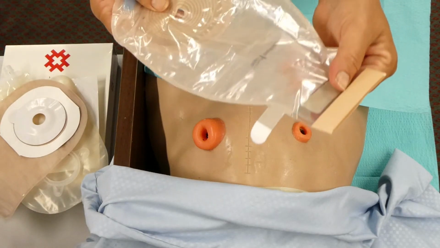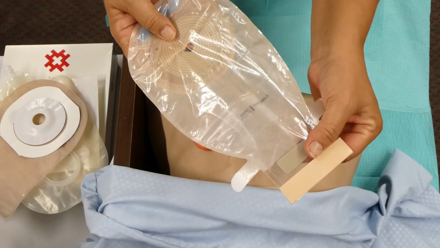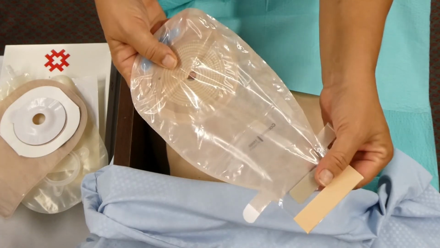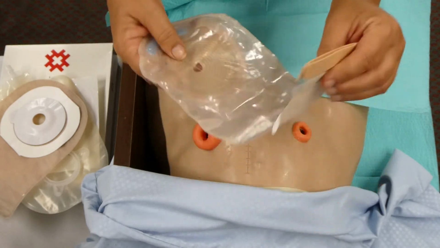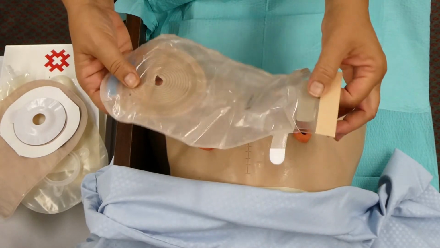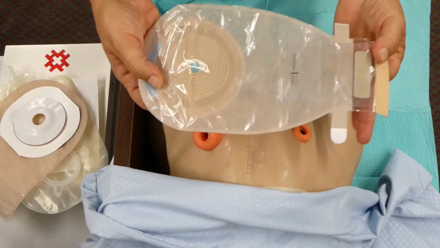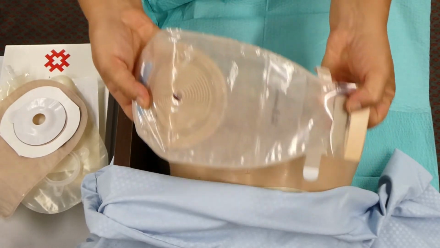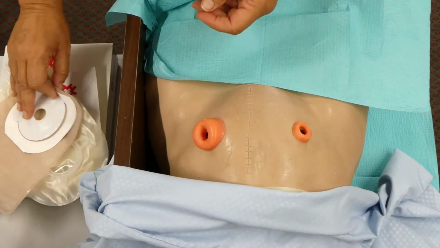Now, some bags are meant to empty and reuse. Sometimes Medicaid or Medicare will pay for only one bag a day or one bag every 3 days. You need to be aware of that so that you know you're not going to be using more than you have the ability to have for that patient.